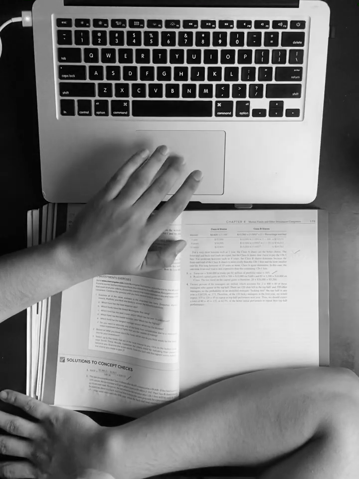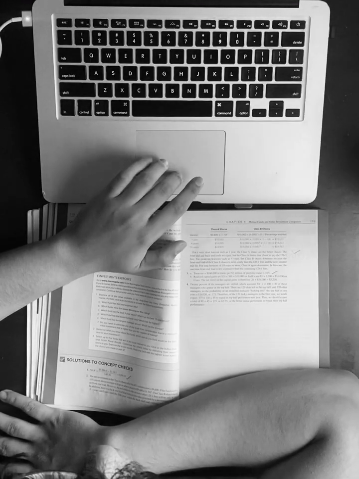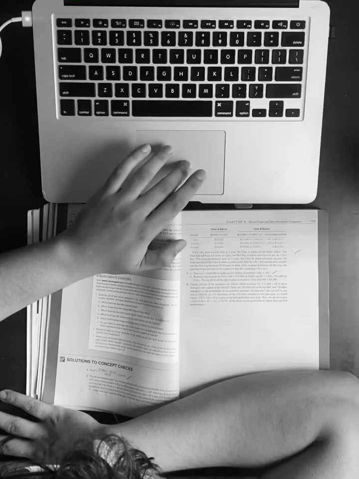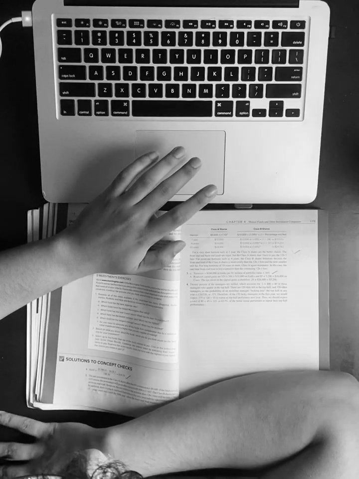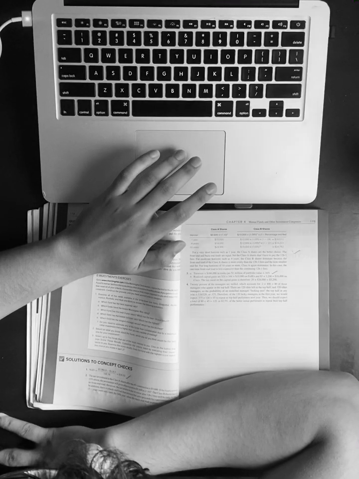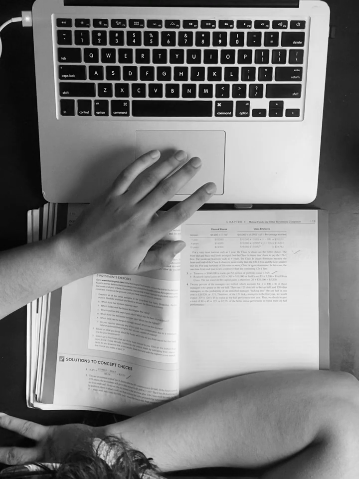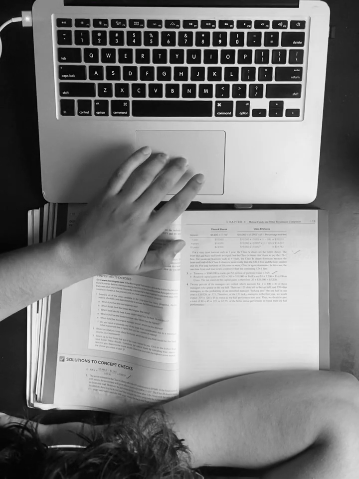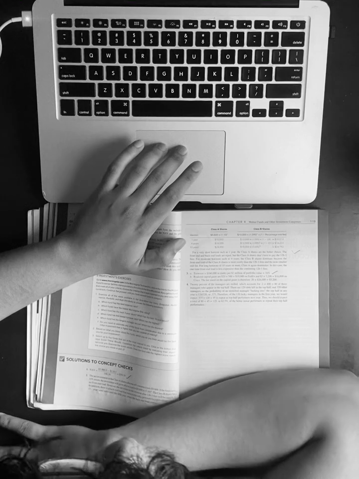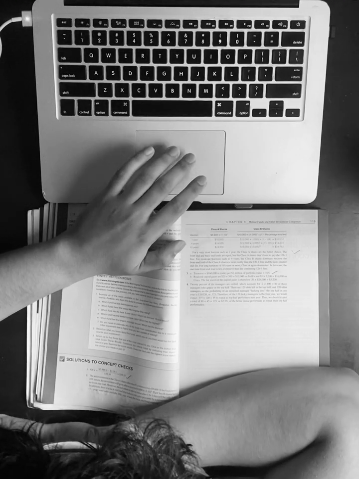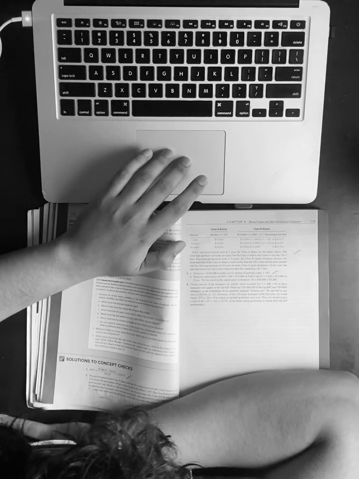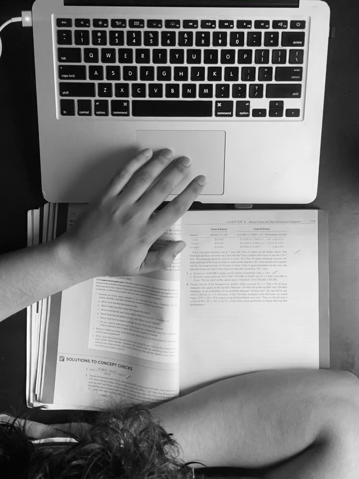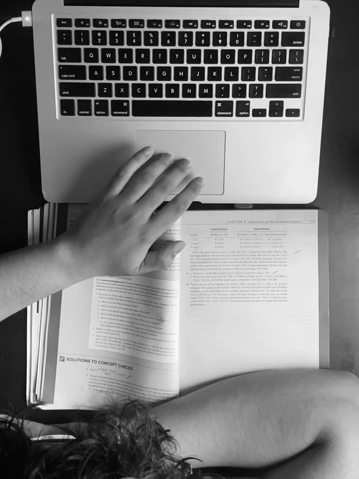Motilal Oswal Flexi Cap. Is this closed end? Flexi Cap. Interesting.